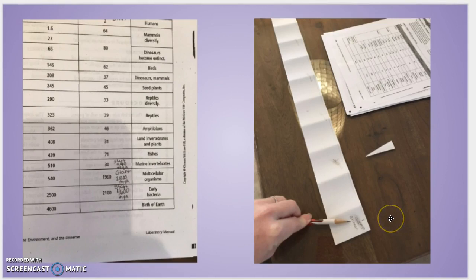Then I'm going to start by marking the paper. The first marking starts at 4,600 million years ago, so I wrote 4600 MYA, million years ago. I'm going to write that on the first division, because on the paper that is the very first marking that you make.